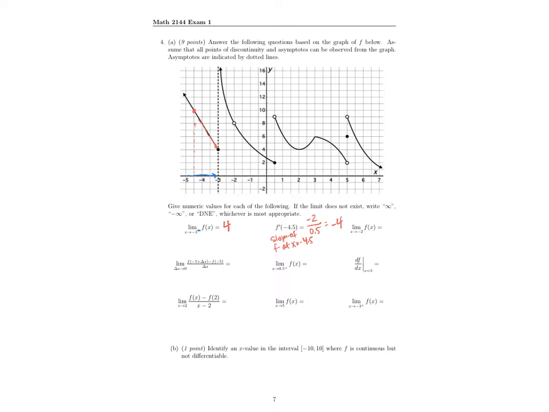Here I'm looking at the limit as x approaches -2. Since it doesn't say right or left, it's a two-sided limit. So I want to look as x goes to -2 from both sides. What is the y value doing? So from the left, it looks like it's approaching 8. From the right, also approaching 8. So since the left and right hand limits are approaching the same value, the limit is 8.